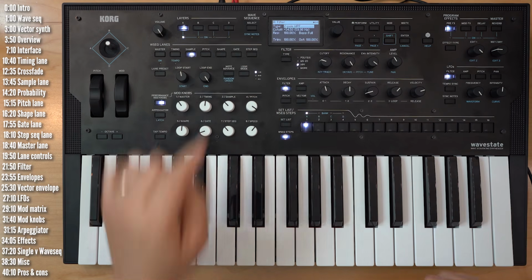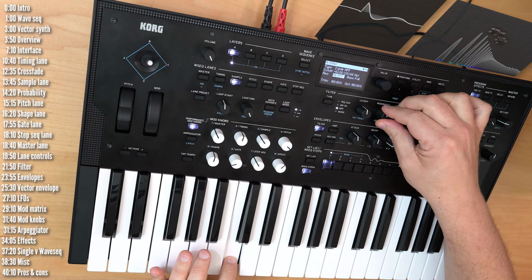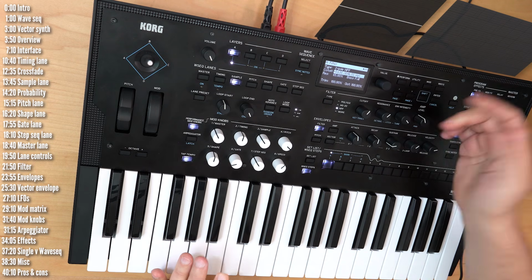There's a shortcut to high-pass filter. Let's try that as well. 2-pole high-pass filter with resonance. But there are plenty more filter types.